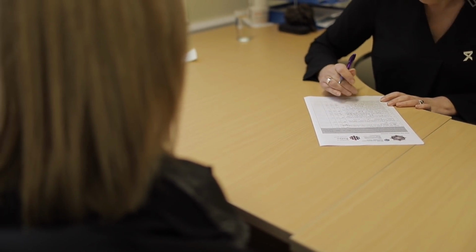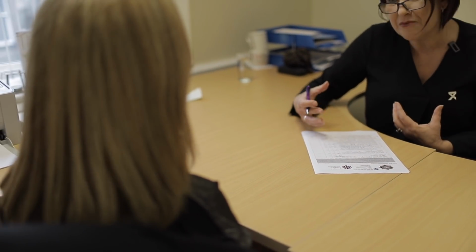And then this one here is really around coercive control. We call coercive control, so it's about him trying to control everything you do.